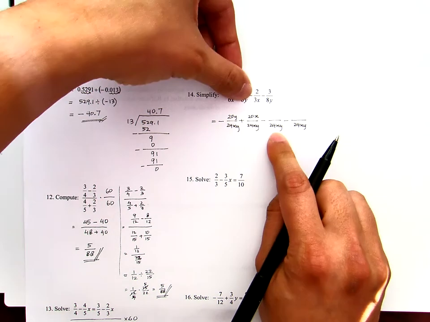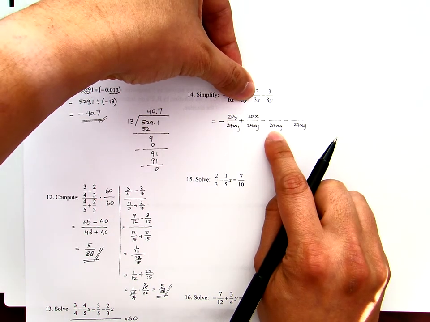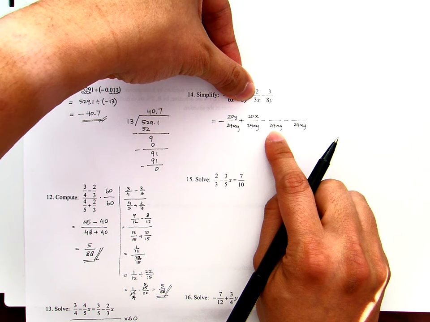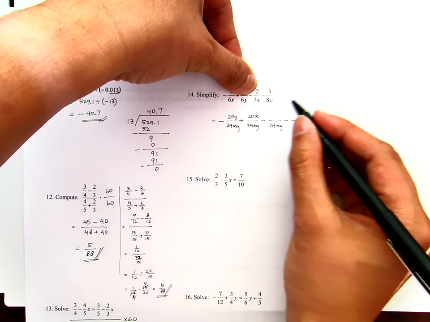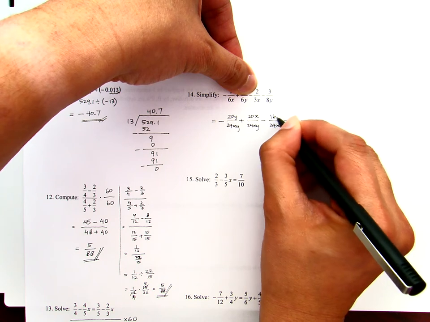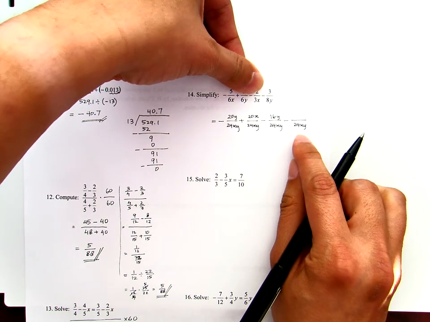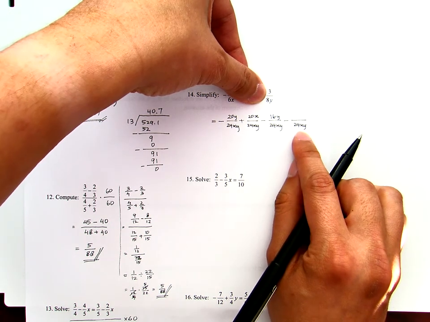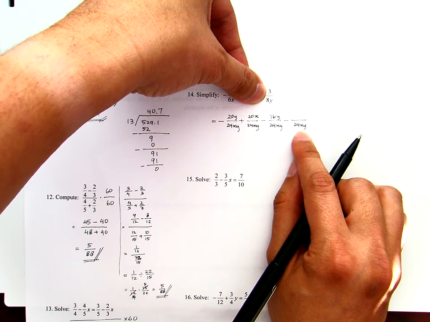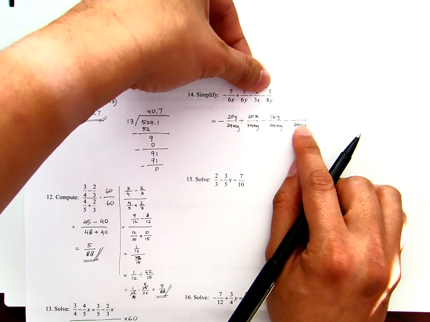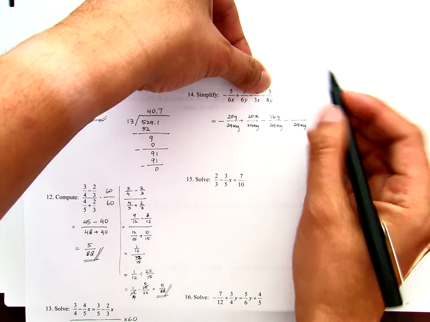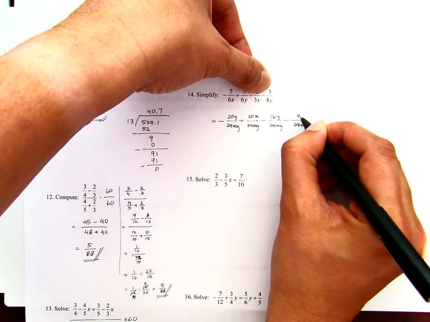The third fraction, here I multiply by 8y. On the top, if I multiply by 8y, that will be 16y. And here I multiply by 3x. So on the top, if I multiply by 3x, that will be 9x.